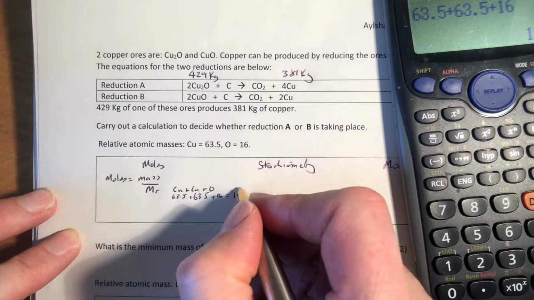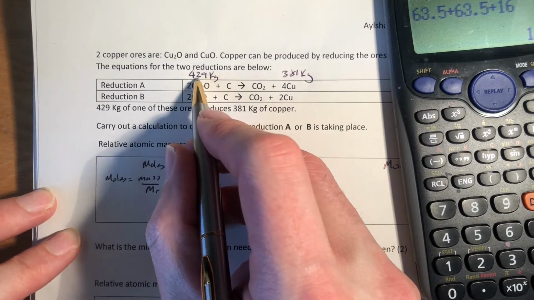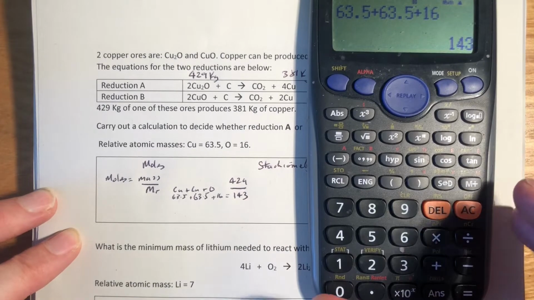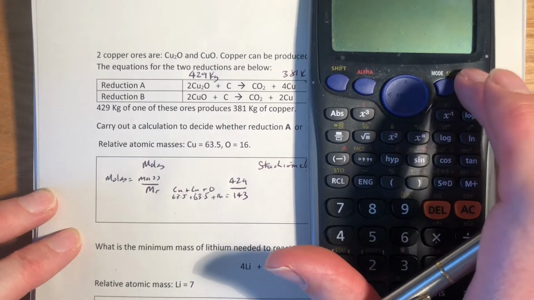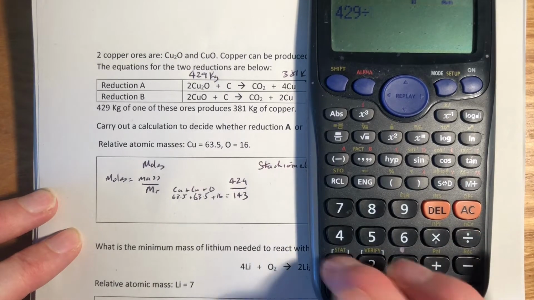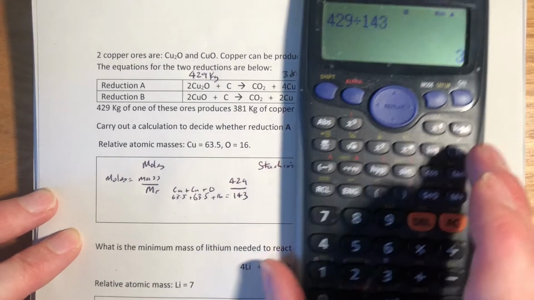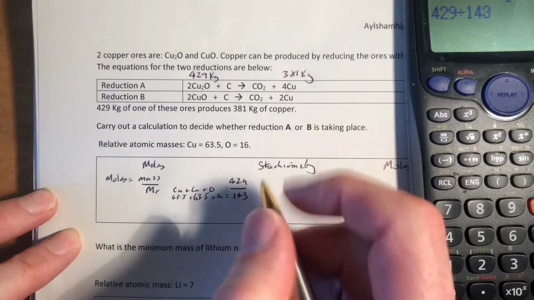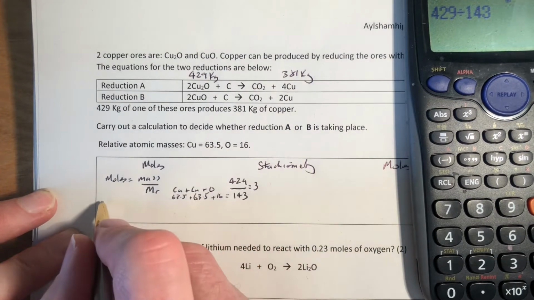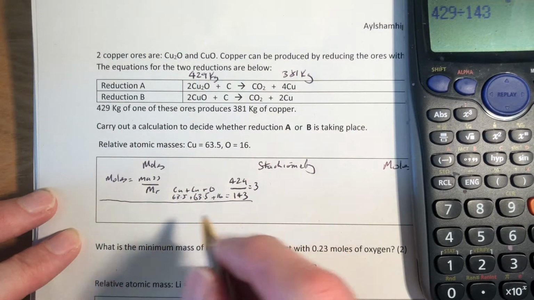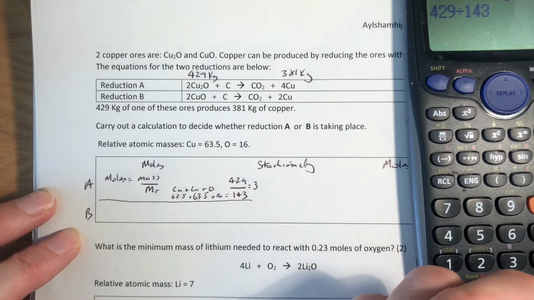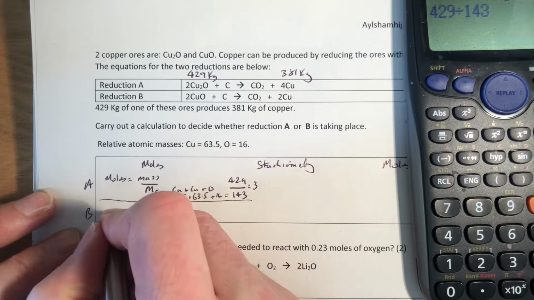So that's our formula mass. Our mass was up here, 429. So 429 divided by 143 is as follows. 429 divided by 143 equals 3. Okay, so that's the moles in reduction A, but of course we've got two reductions going over here, so that's for A, and we need to do it for B as well to work out which one's correct. Exactly the same.